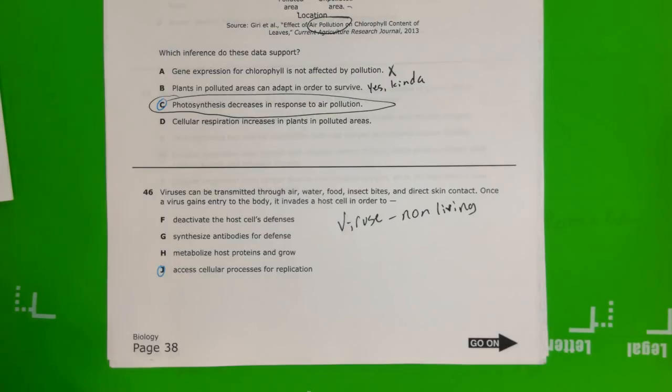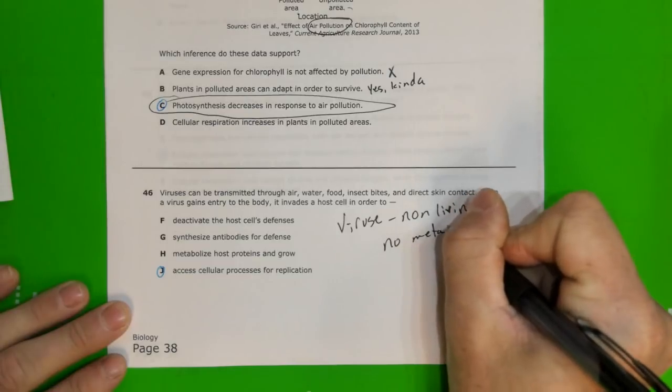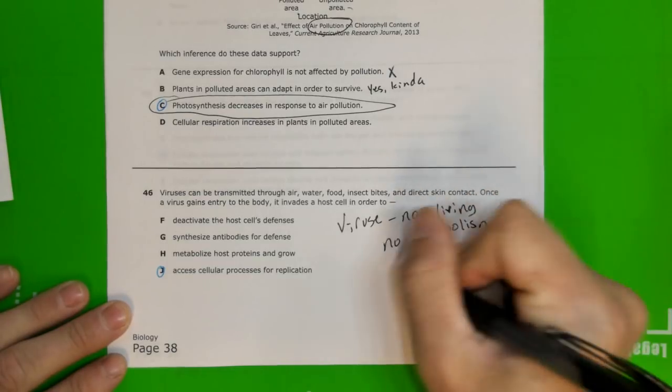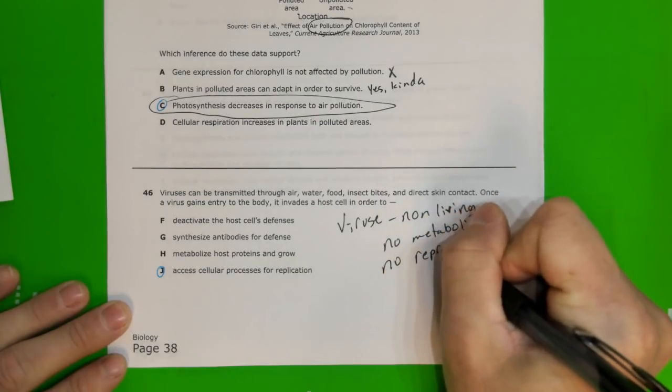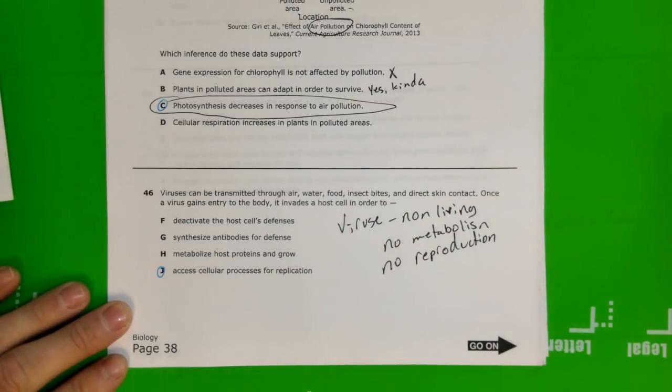So they don't have antibodies. They have no metabolism, no reproduction. They don't have the simple life processes that they need to be considered living. The only way they get to be considered reproductive or metabolic is if they invade our cells and turn our cells against us. They use the energy from our cells and our cells' mechanisms to help them reproduce. So that's essentially what our answer is going to be.